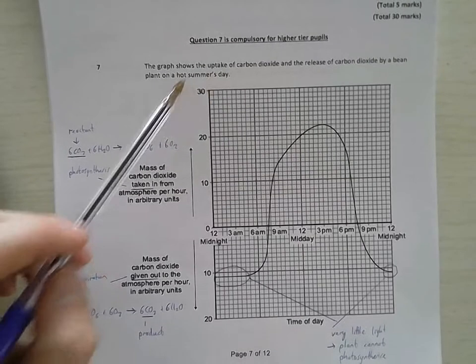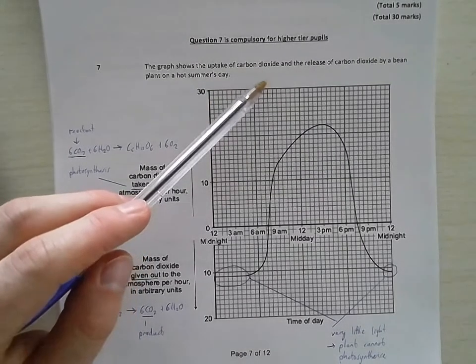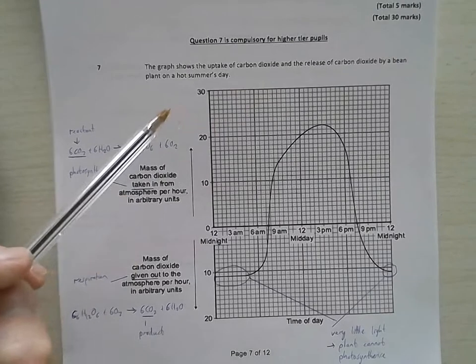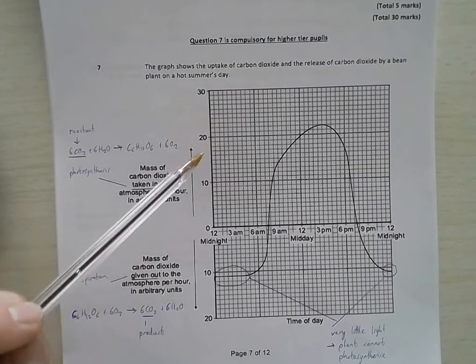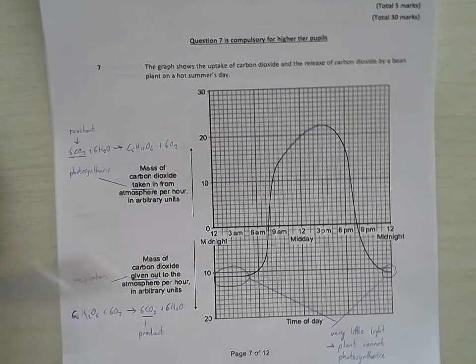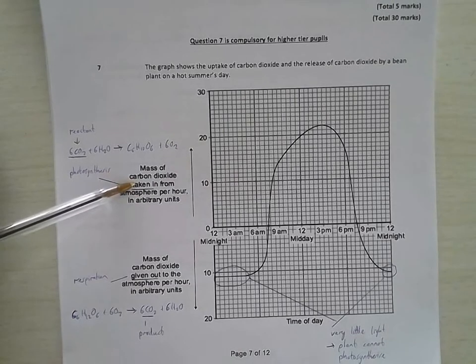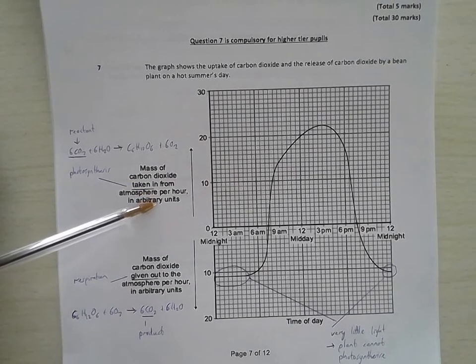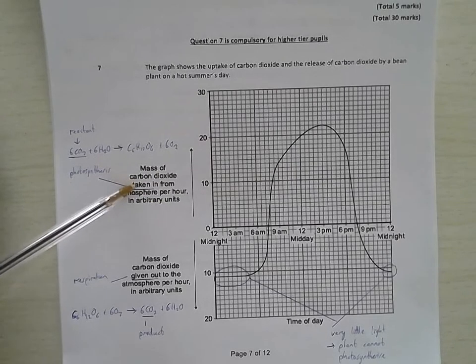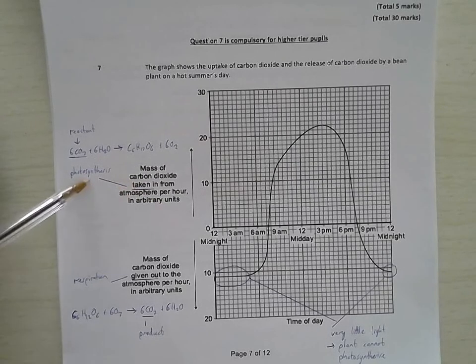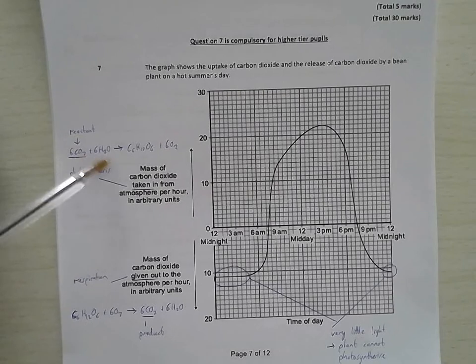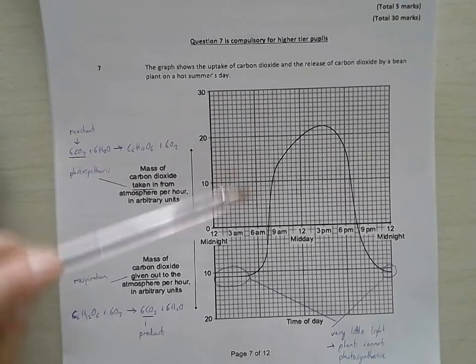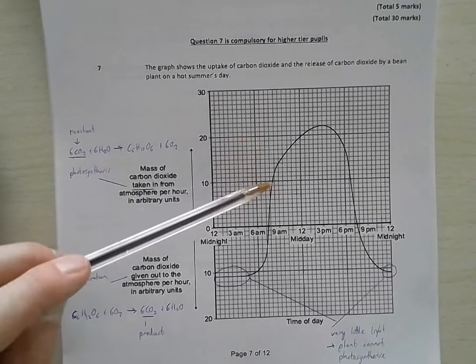So it says the graph shows the uptake of carbon dioxide and the release of carbon dioxide by a bean plant on a hot summer's day. So first thing I'm looking at, mass of carbon dioxide taken in from the atmosphere per hour in arbitrary units. So a plant is going to take in carbon dioxide when it wants to carry out photosynthesis. And that's because carbon dioxide is a reactant of photosynthesis. So this part of the graph is all about the photosynthesis.